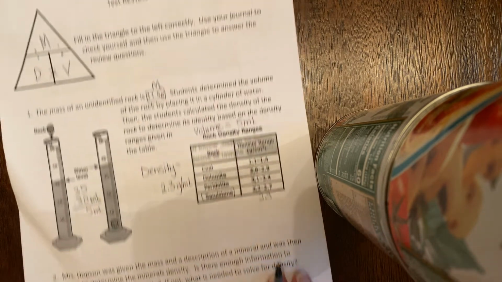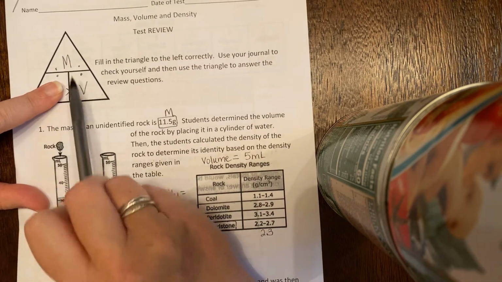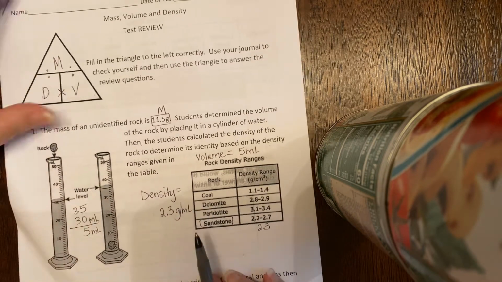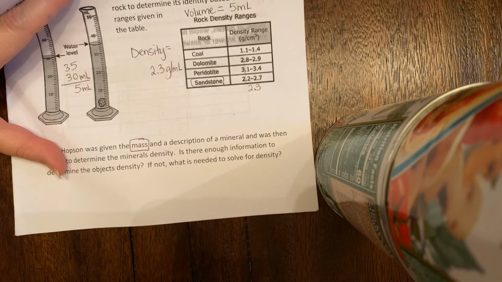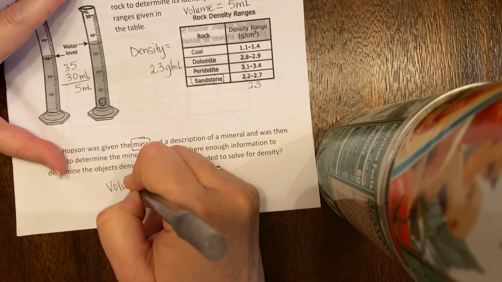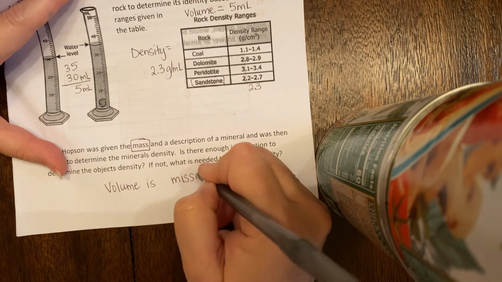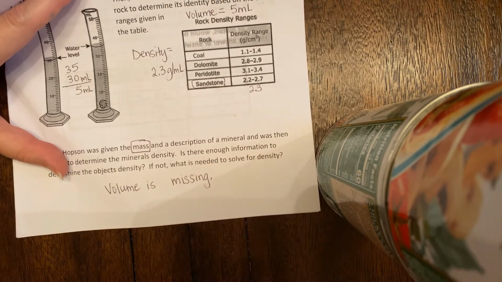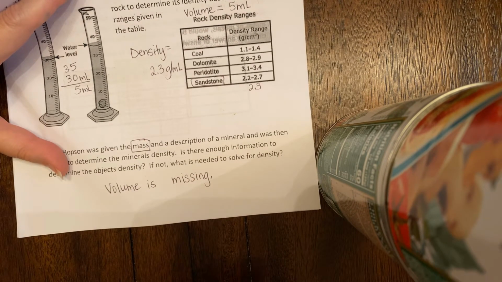So we're going to go back up to our triangle. We need what 2 things to find density? Mass and volume. And it said you were given the mass, but we're missing the volume. So your answer is the volume is missing, and we need mass and volume to find the density.